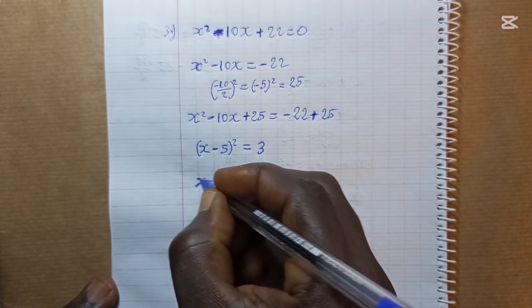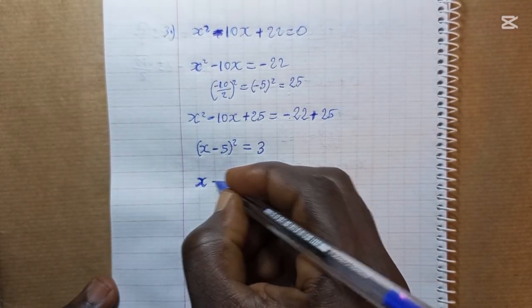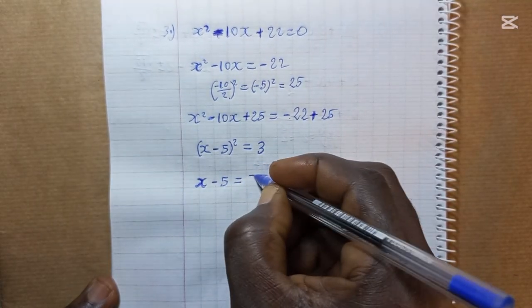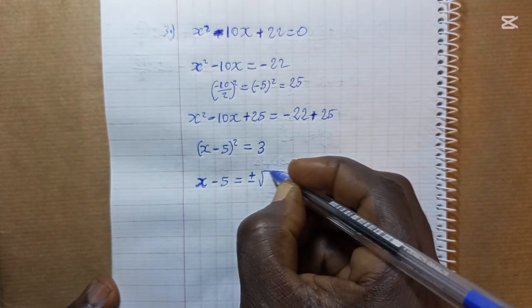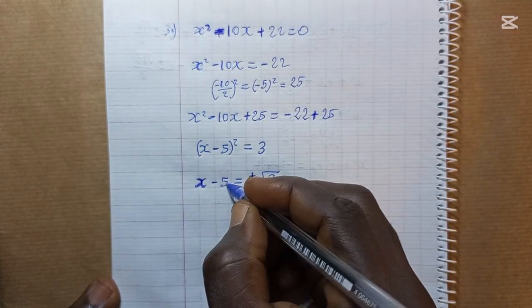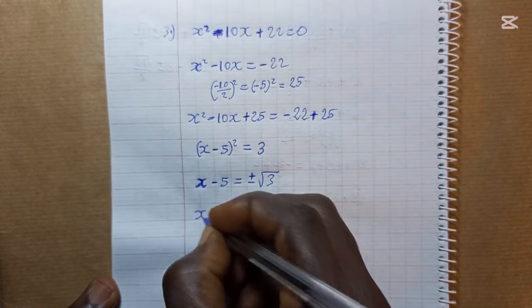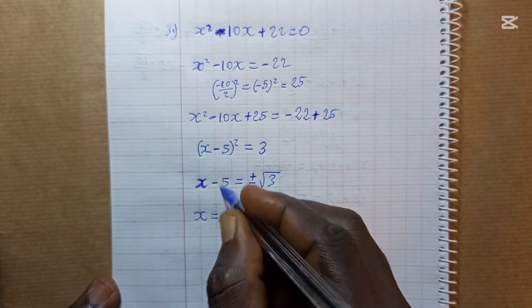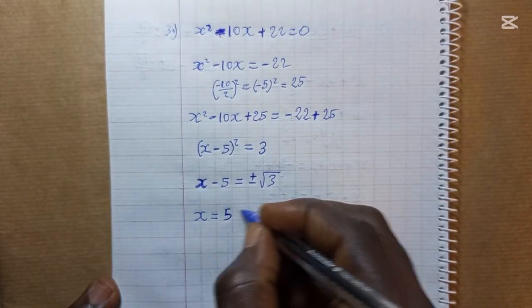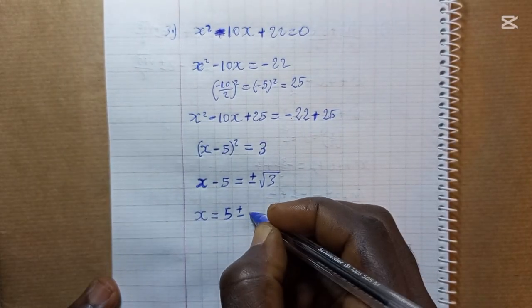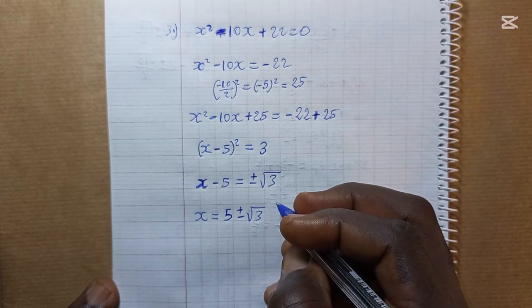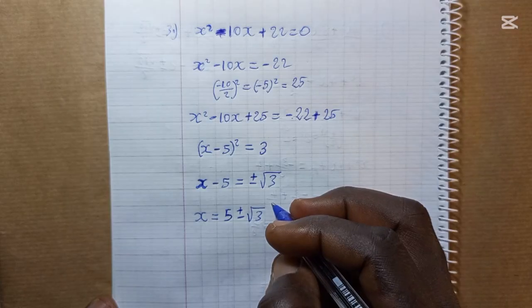And then we take the square root of both sides. We have that x minus 5 is equal to plus or minus the square root of 3. Now minus 5 will cross over, so x is equal to 5 plus or minus root 3. So this is the answer to the number 3 question.